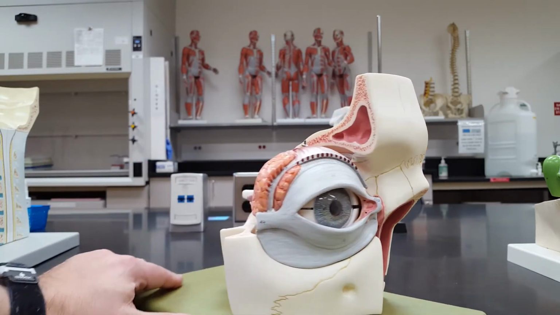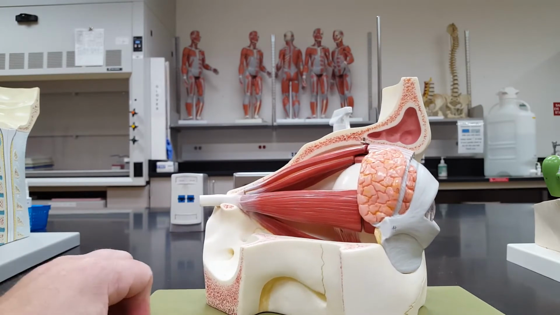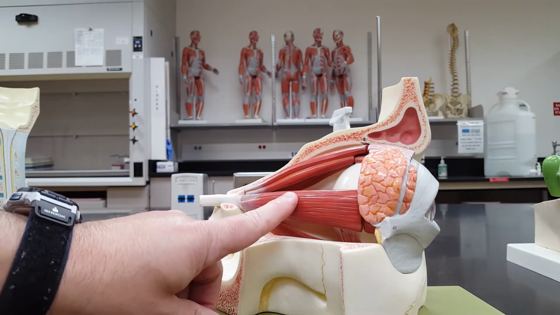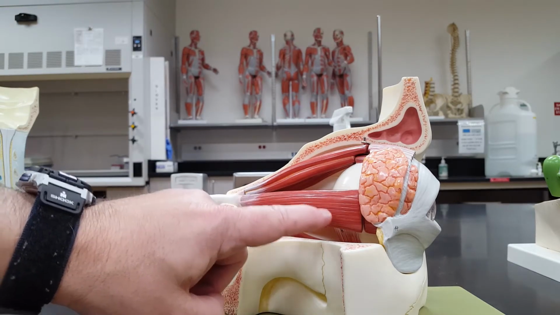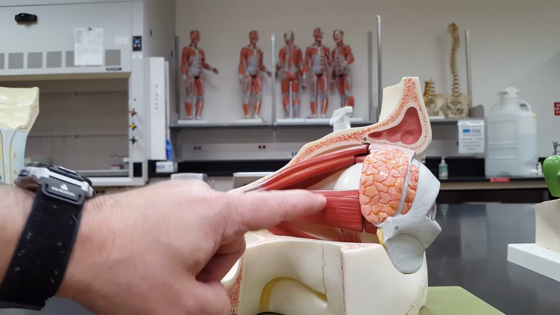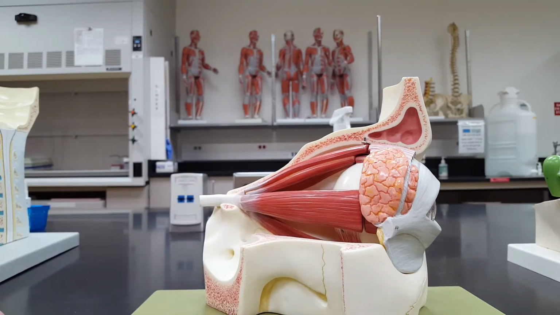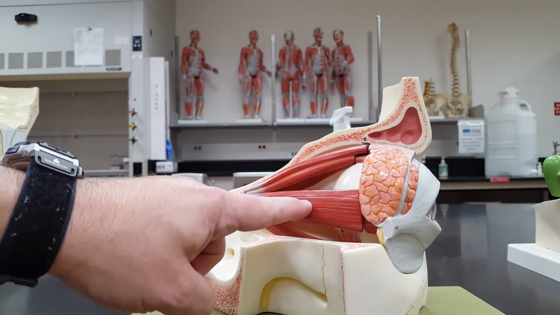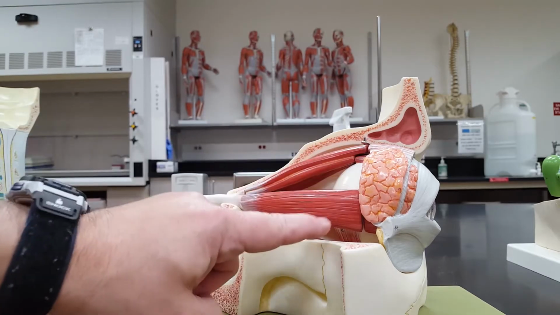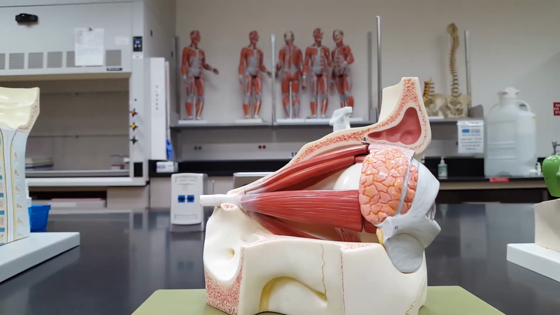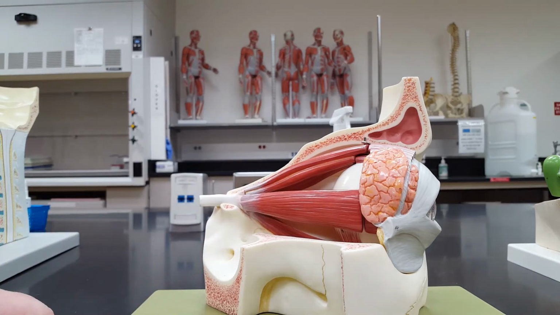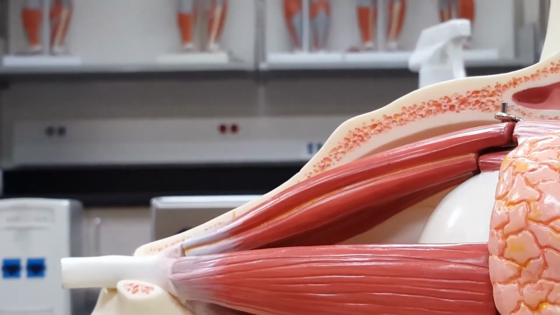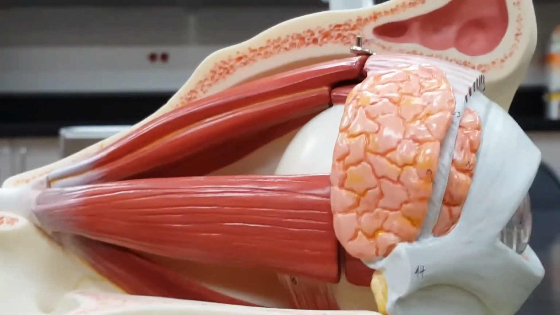So if I rotate it, you see this rectus muscle, which is located on the same side as the lacrimal gland. This one is the lateral rectus muscle. Lateral rectus muscle, right there. I'm going to start with that one because I have a good anatomical landmark. I can also see above it, and I'll zoom in just a tiny bit for us.